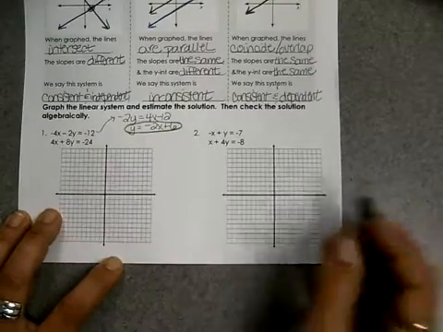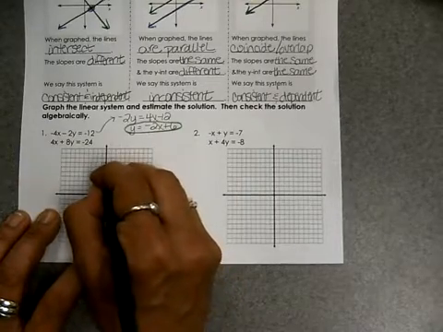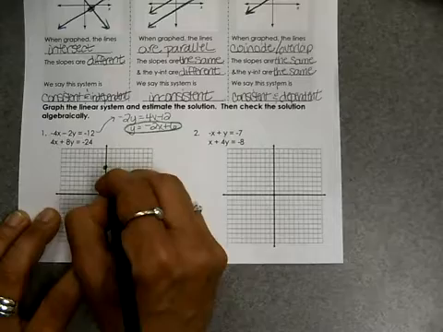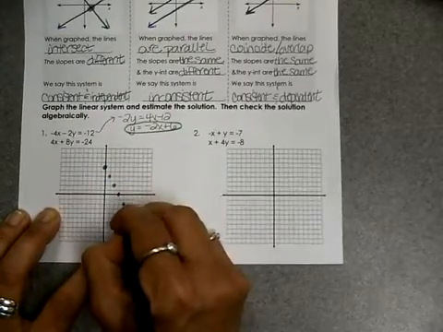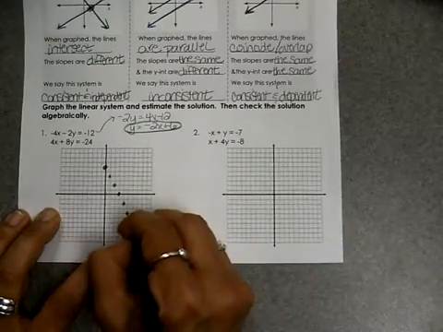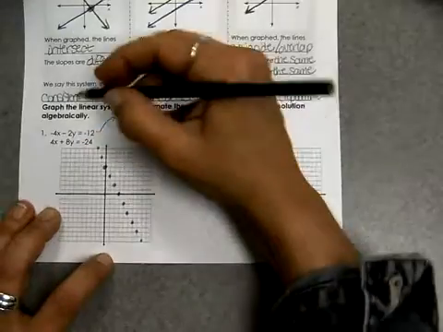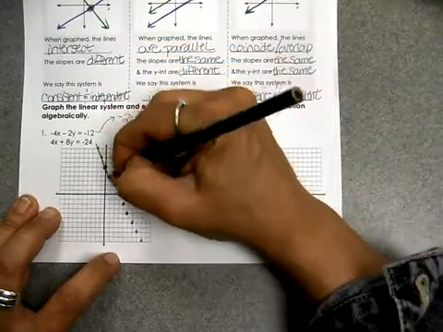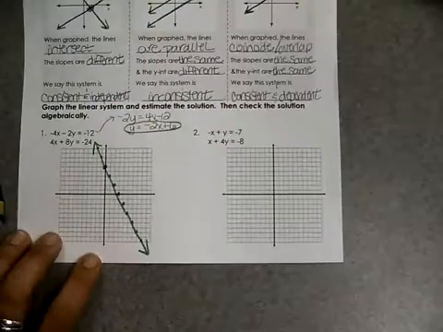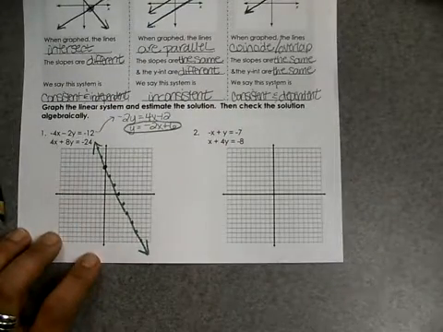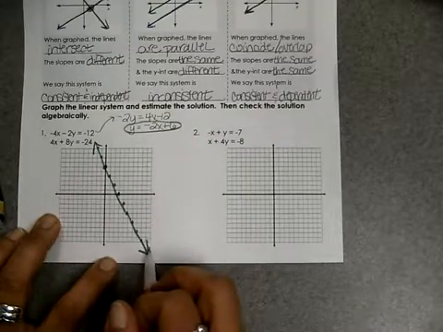And I could graph that by going to 0, 6, and then going down 2 and over 1 because of my slope. And I think it's a good idea to plot as many points as you can here, because we're looking for where they intersect. So we want to make sure that our line is nice and straight. And so those points can help us. So we put the first equation into slope-intercept form and graphed it.